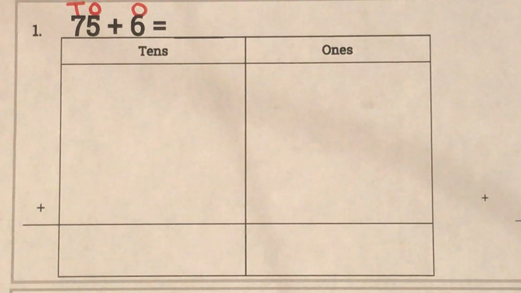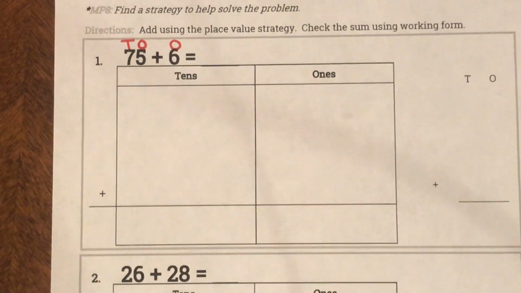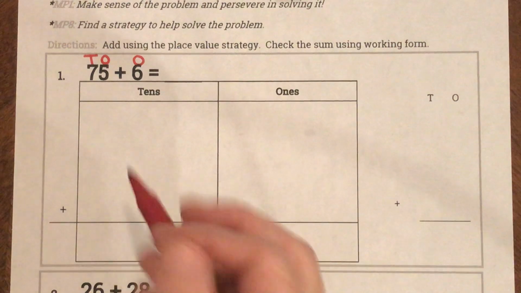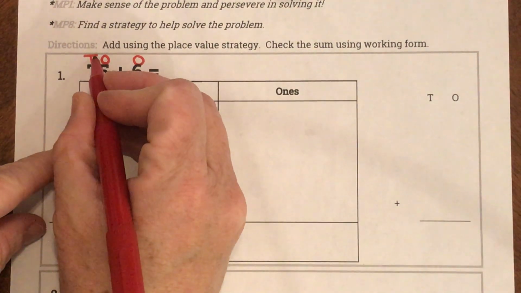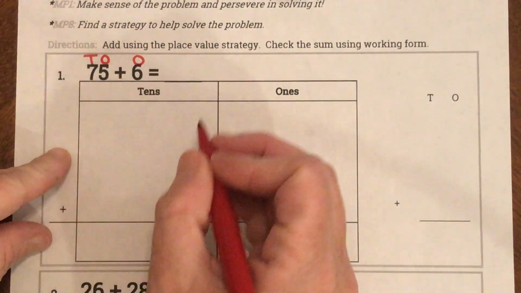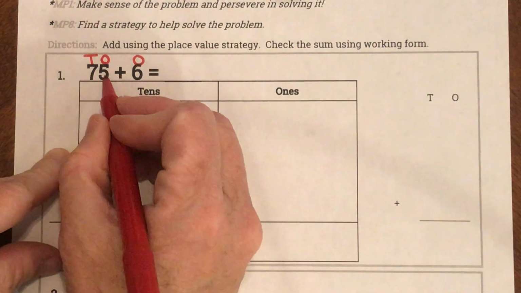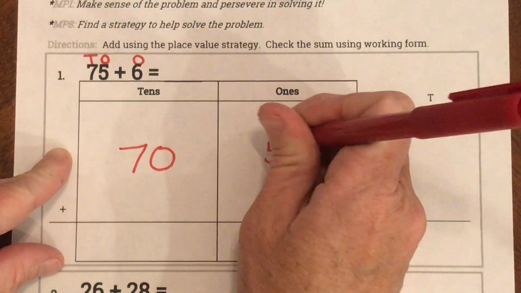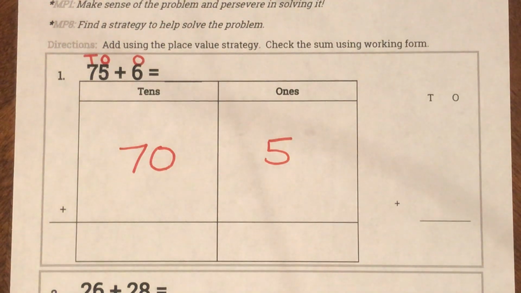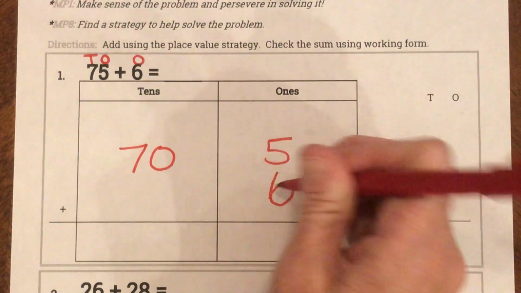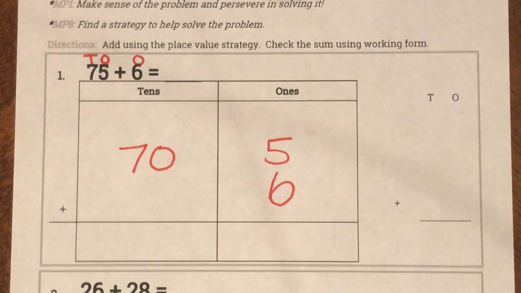So I'm actually going to zoom back out, friends. I think it'll be easier. So what do I know? Well, I know that 75 has 7 tens. That's what that says, 7 tens, and 7 tens is worth 70. And it has 5 ones, which is worth 5. My next add-in only has 6 ones, so I'm just going to put them there. Okay, so I've decomposed my add-ins, and now I'm ready to add.